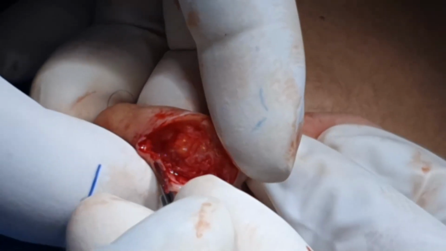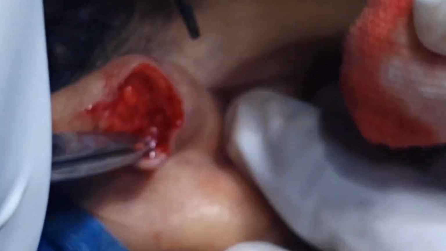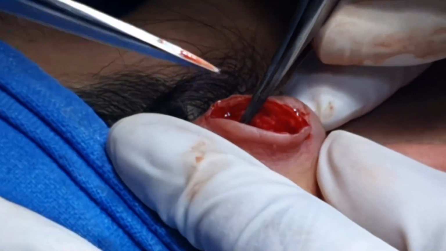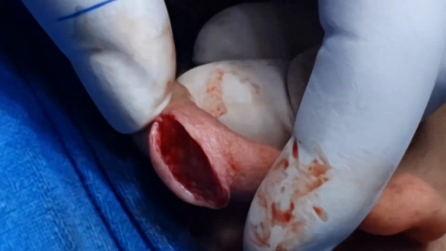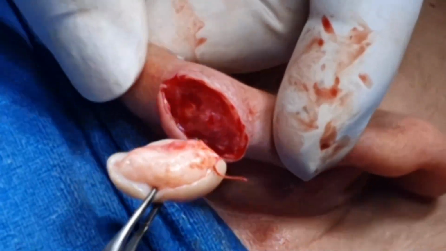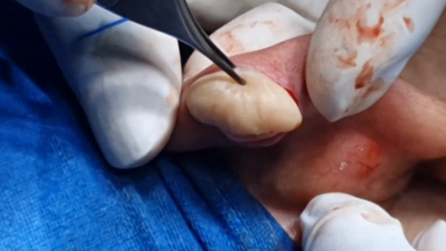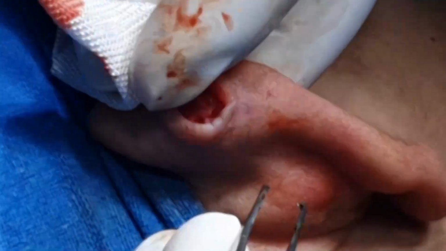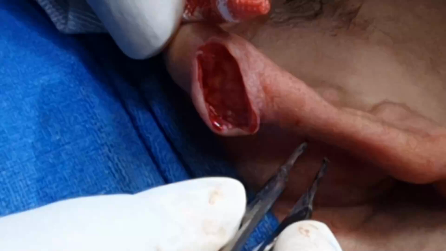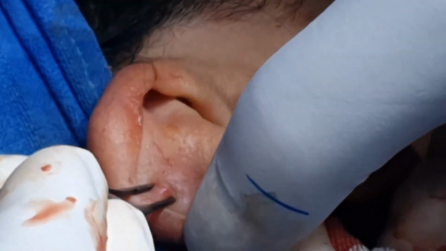See? We have excised this lesion in two parts, leaving behind a small margin here. See? Clean. It's just like that here. So we have removed it. Now we have left a very small margin here, just a millimeter of margin. We have used this flap and we have injected the small dumbbell part of the keloid from this outer aspect.